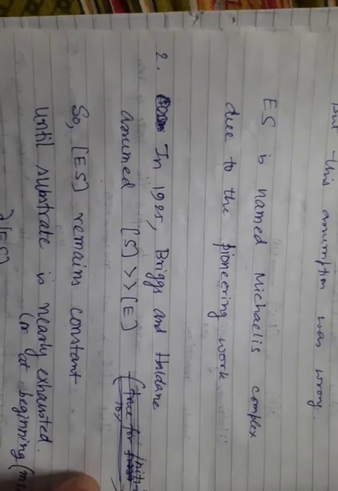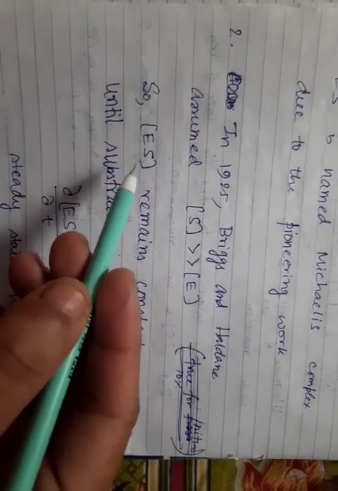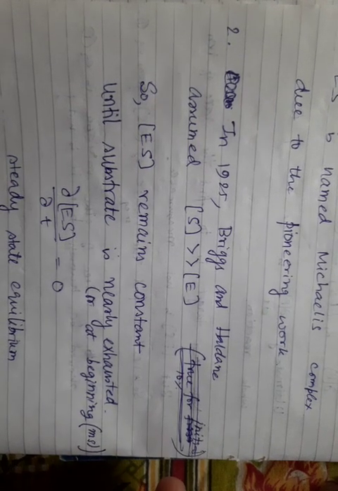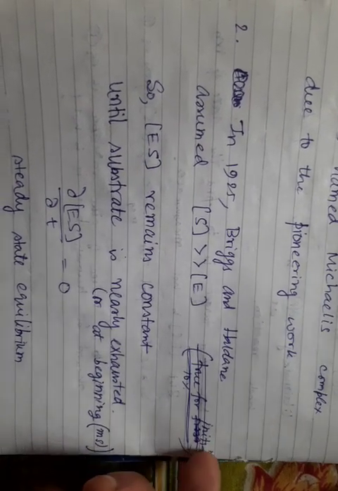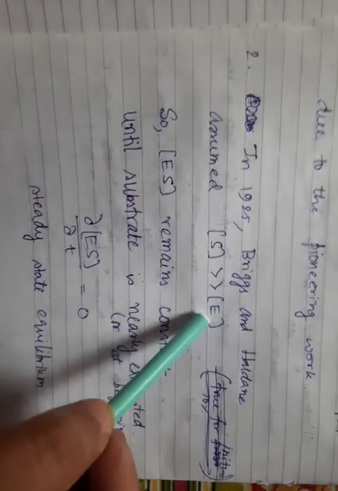Then in 1925, Briggs and Haldane assumed that the substrate is much greater than the enzyme. So this one remains constant, because when there is excess of substrate, the maximum number of enzymes are working.